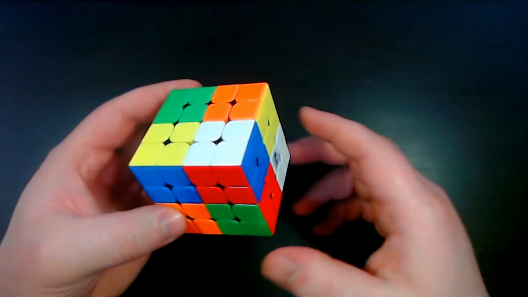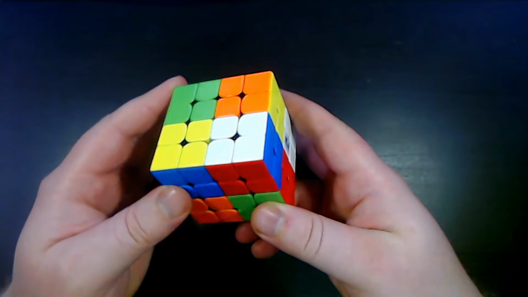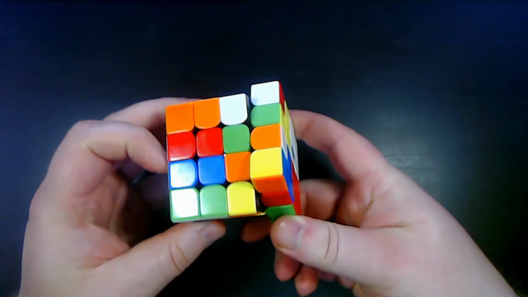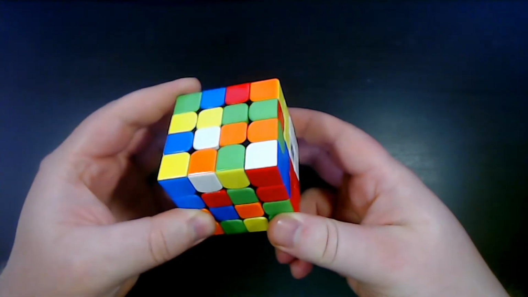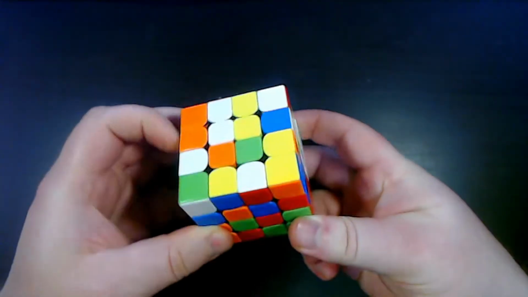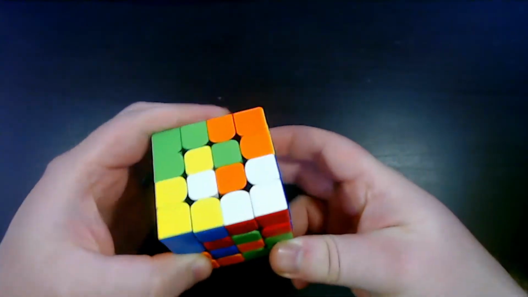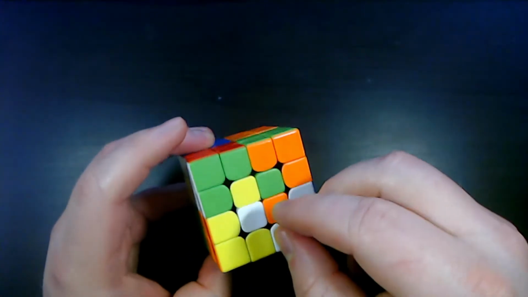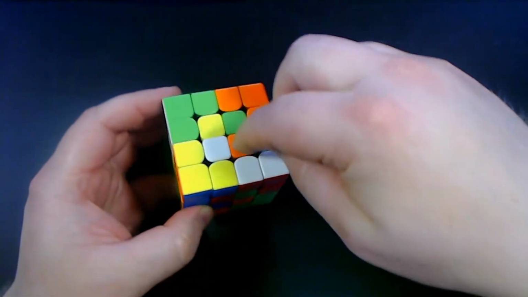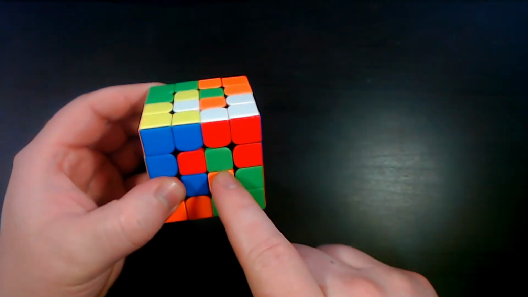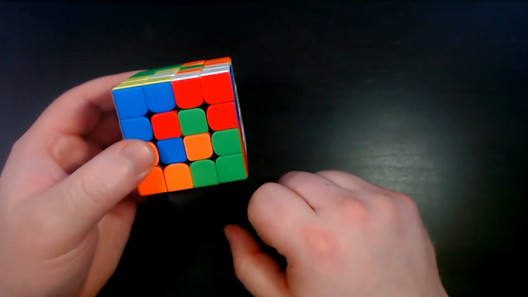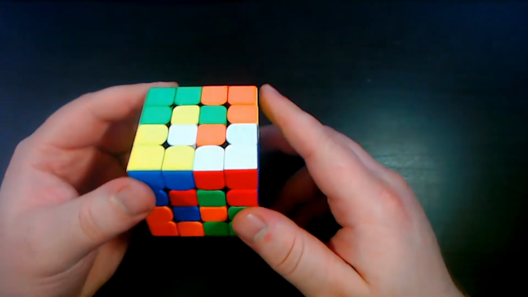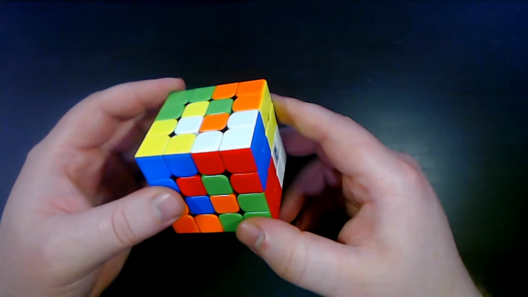Another one that I never really got around to using or finding a case where it was really efficient to use was M prime, U prime, M, U, and that's how I would execute that. And you can actually get pretty decent at running that execution through. What that does is it moves the centers on the top face clockwise and the centers on the front face counterclockwise. So again, never really got around to using that in an actual solve, but that's a pretty cool alg nonetheless.